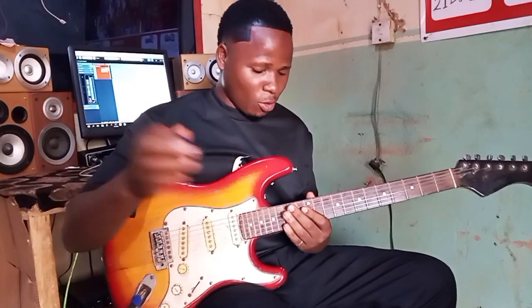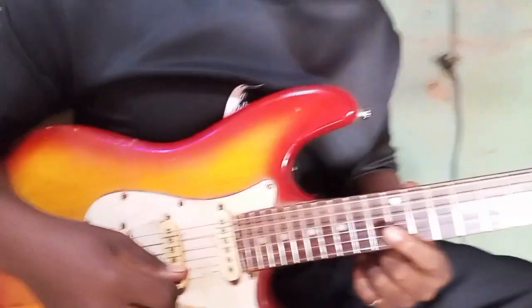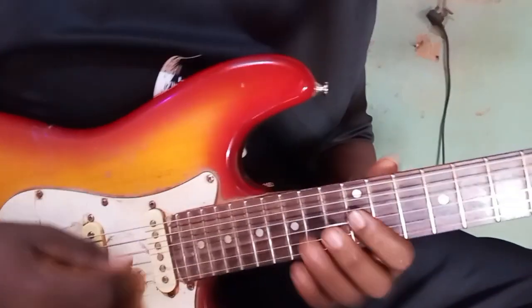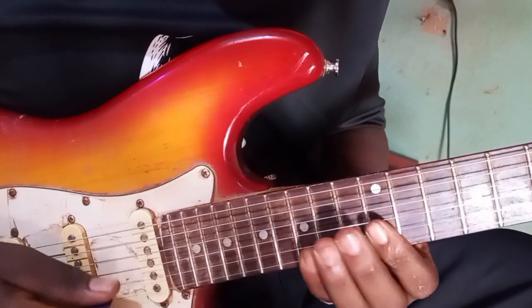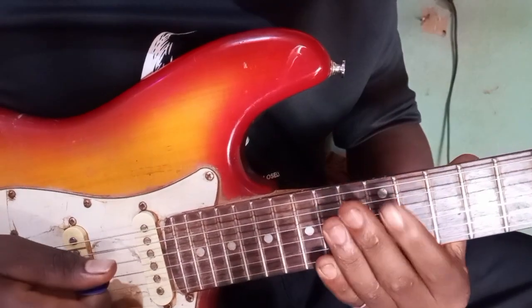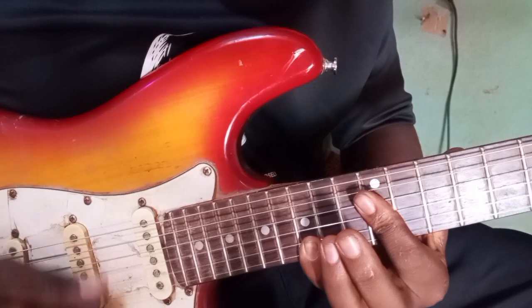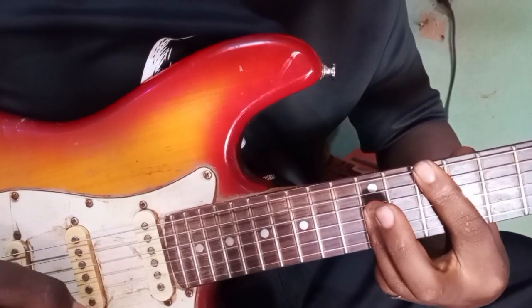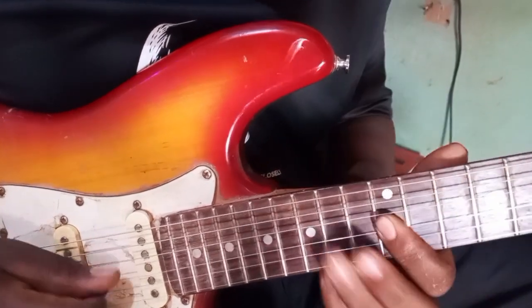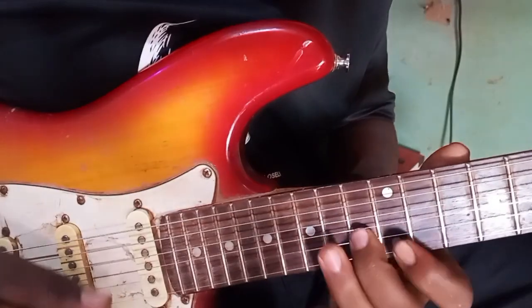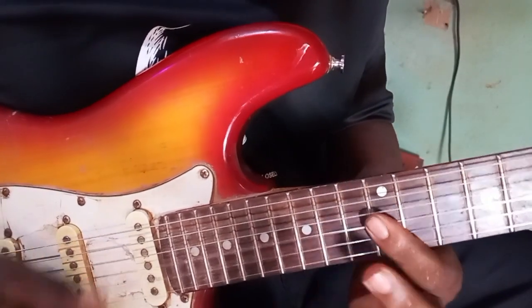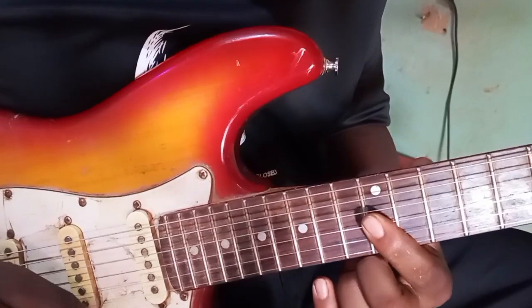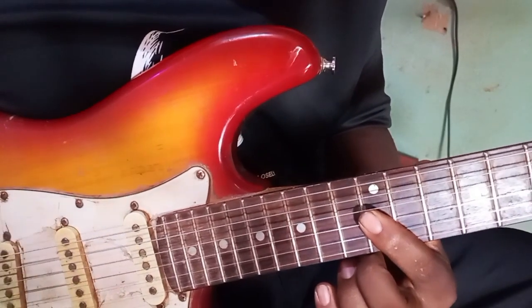So cameraman, come close. What I played in this video is like this. I played on the key of G, on this key. This is the key of G, okay? I play on this shape. So the chord progression of what I played here is like this.